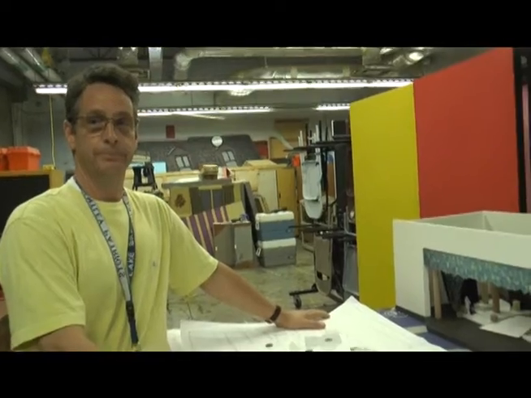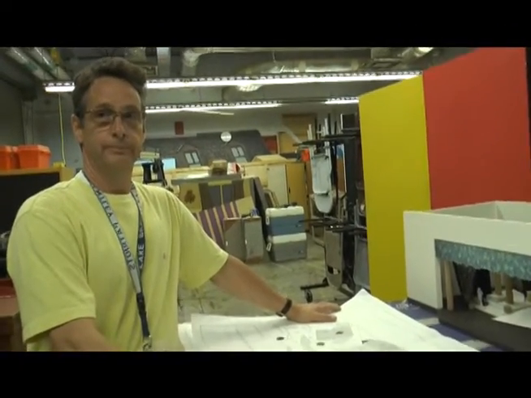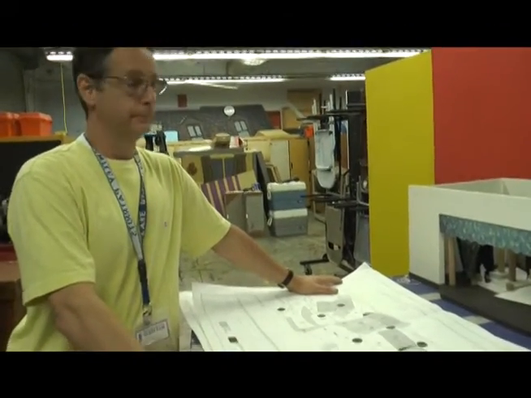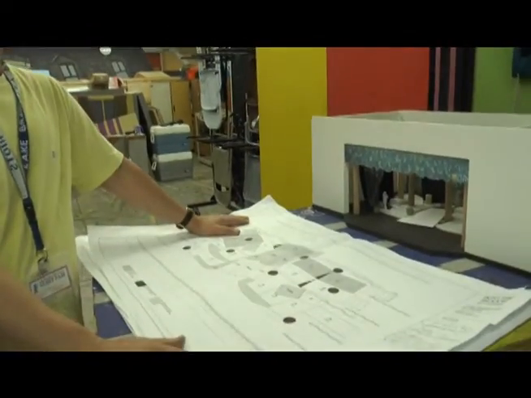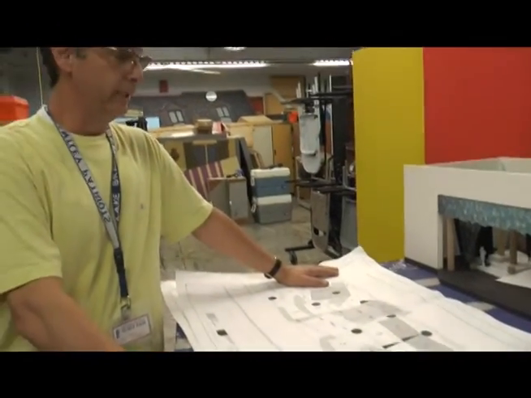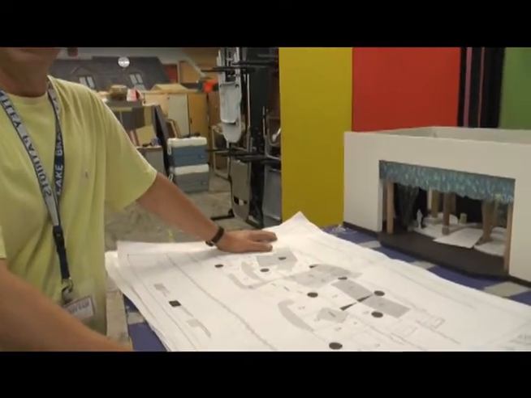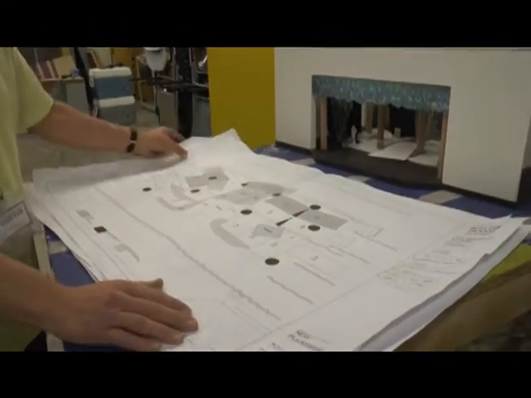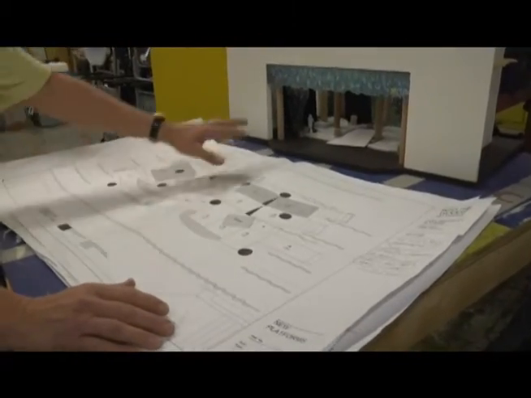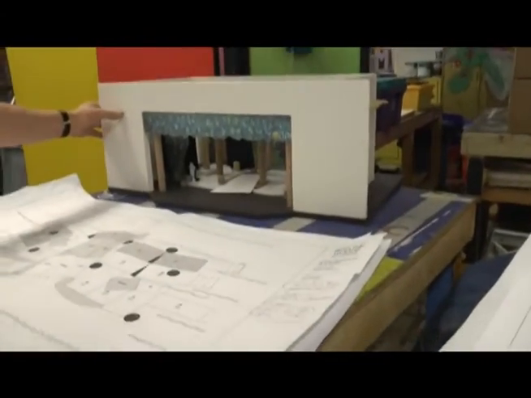So the day's come, the show's been picked. How do you do a set? Well, we start out with a design meeting, and we get all the principals together. We get construction, marketing, direction, music, everything, and we design the show based upon an initial meeting, how we want to lay it out. Once the concept is started, we come up with a 3D model, which is this here.